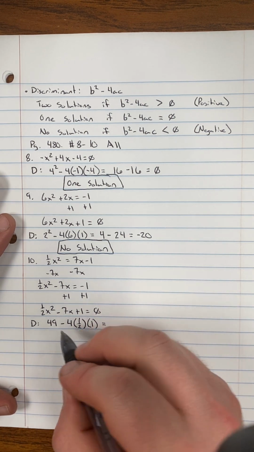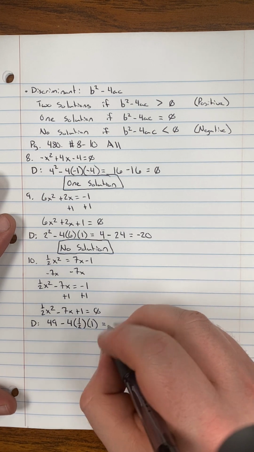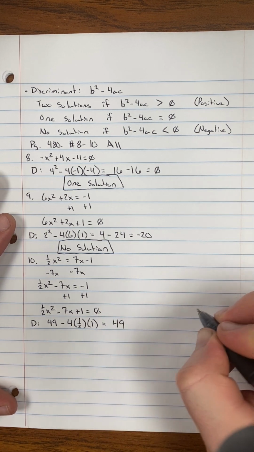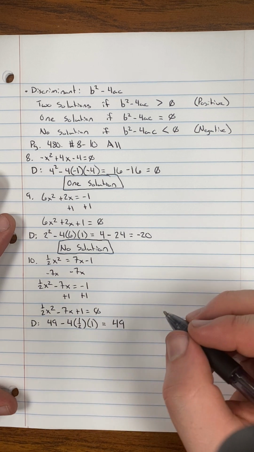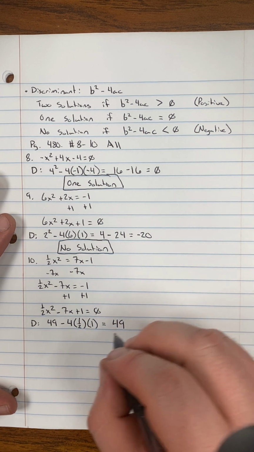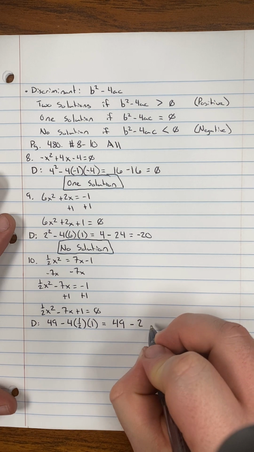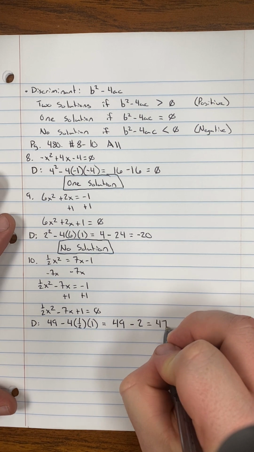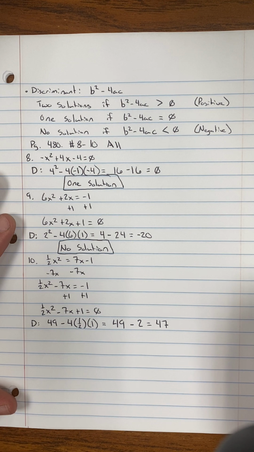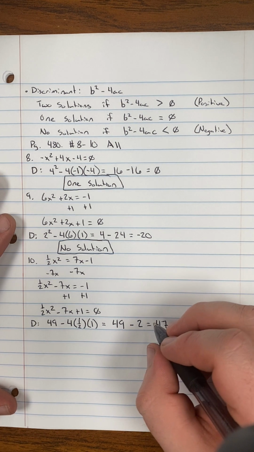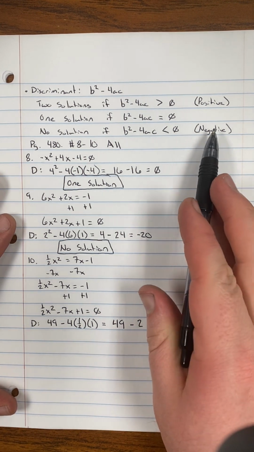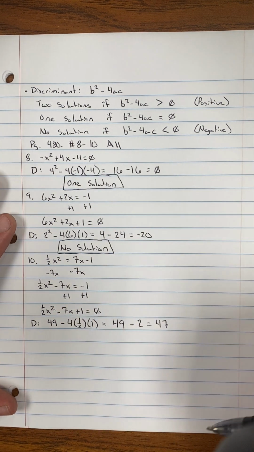I kind of already did the exponents a step too early. Sorry about that. Got ahead of myself a little bit. 4 times 1/2 is 2, times 1 is still 2. So 49 minus 2 equals 47. Okay? So this is positive, which means I'm going to end up having 2 solutions, right?